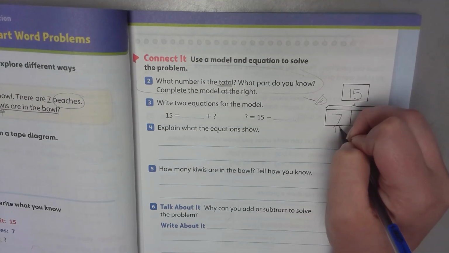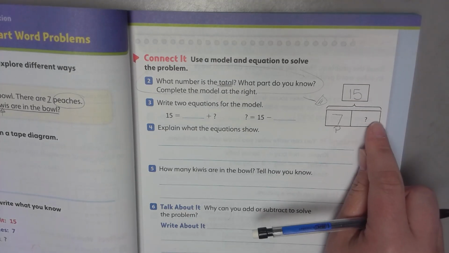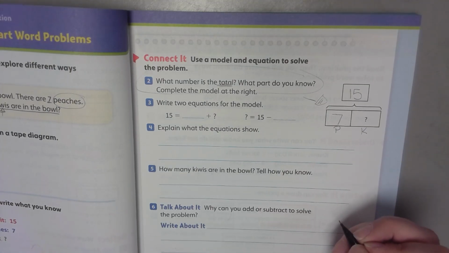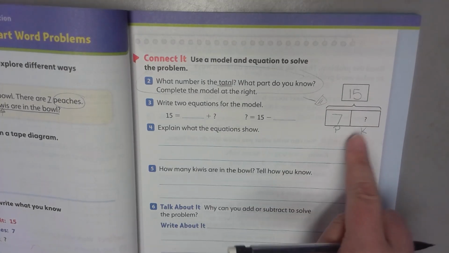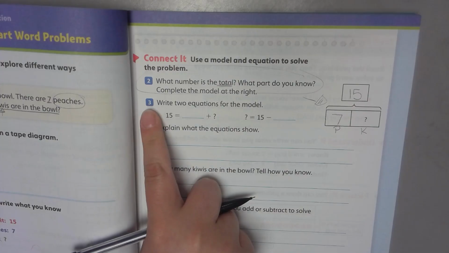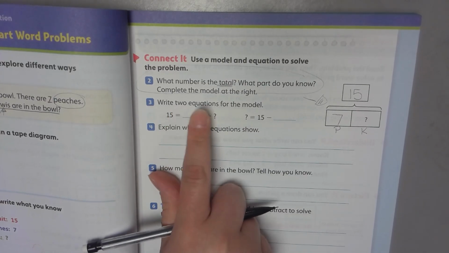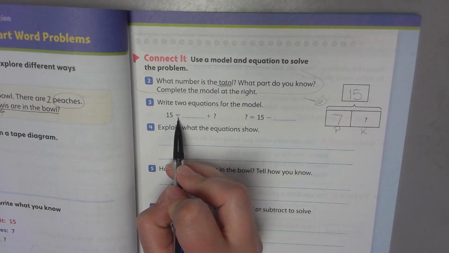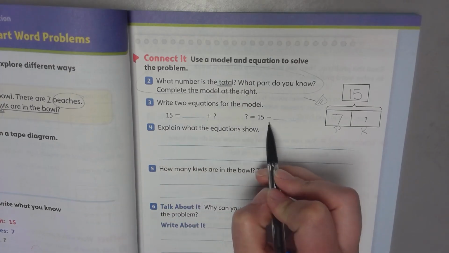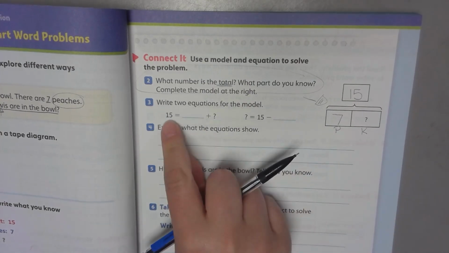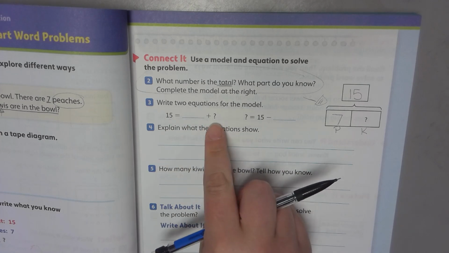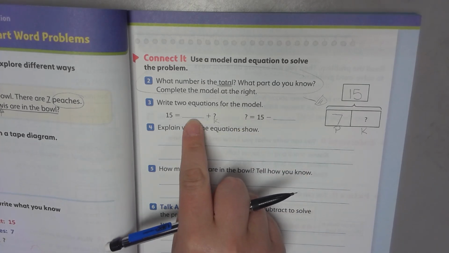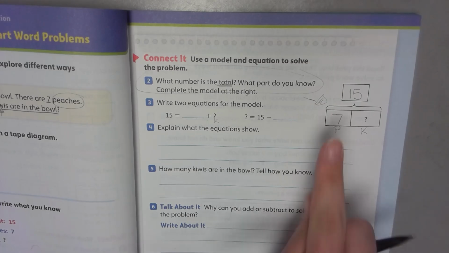So I'm going to put a P for peaches. And then what's this mystery? What do we not know? Kiwis. We don't know our kiwis. Okay. So now we filled in our tape diagram. So let's look at number 3. Write 2 equations for the model. Remember, equations are with the equals and the pluses or the equals and the minuses. So we know our 15 number, and we know these are our kiwis. So what's the missing number? Well, our missing number is what we have left.